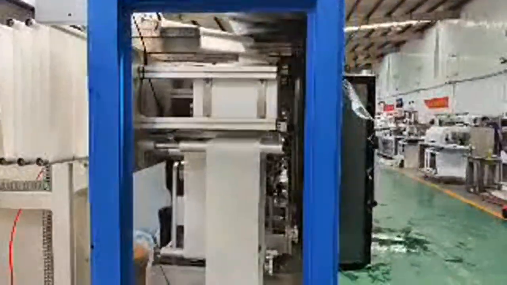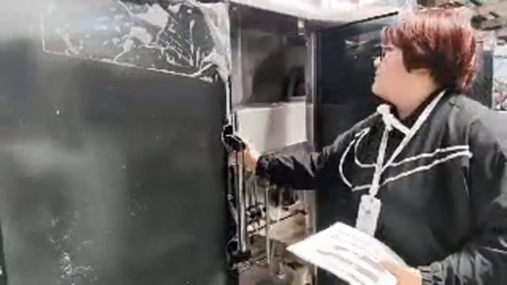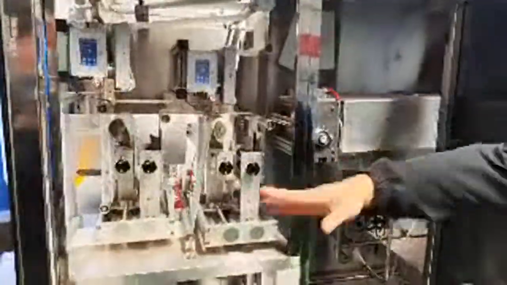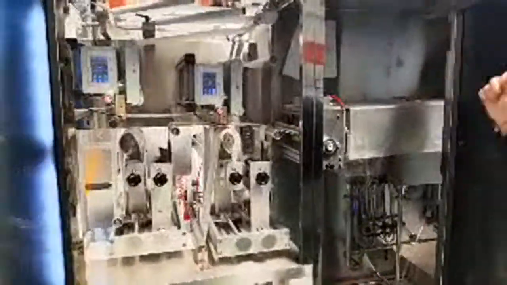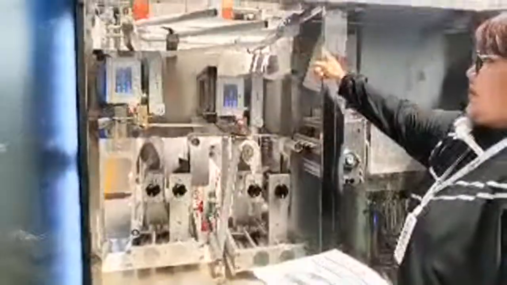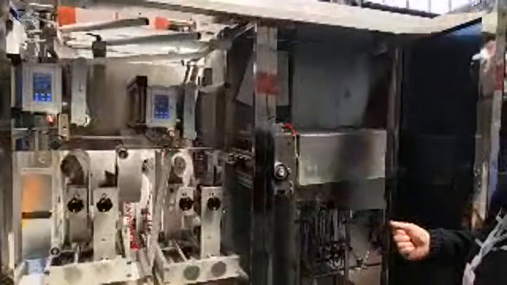And then inside here, we can see we come to the next process, which is totally the same as the high upgraded 20 lanes twin roll wet wipes machine. It will be transferred in direction here, and it will go down here for the folding and liquid filling process.